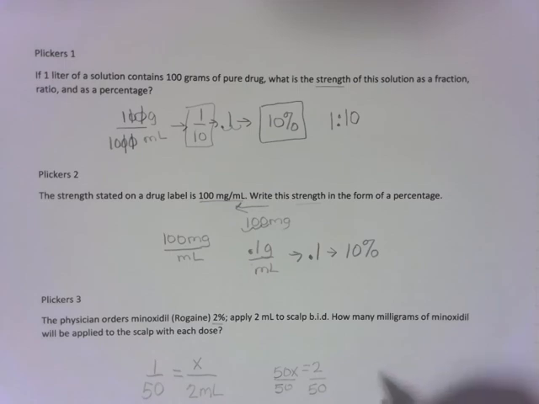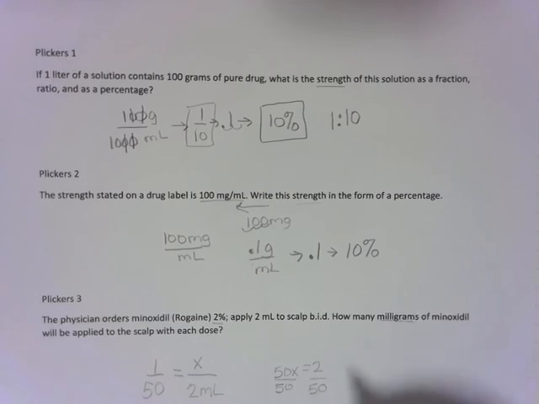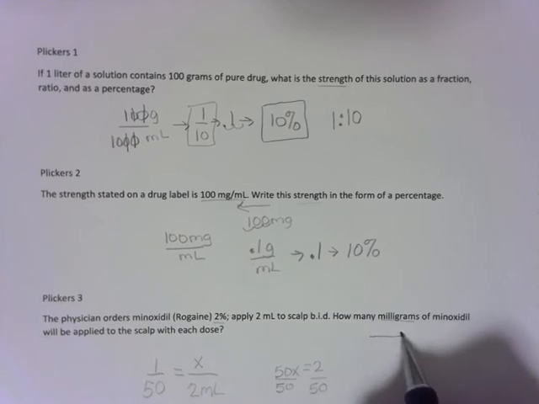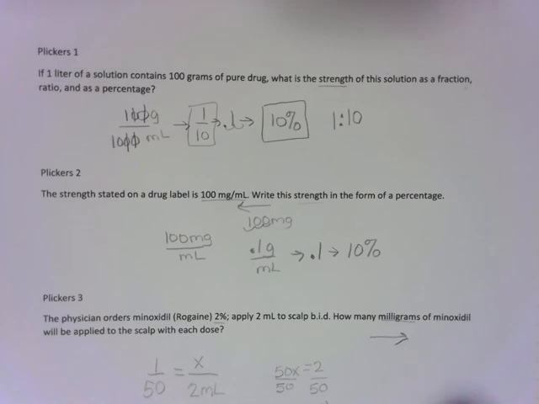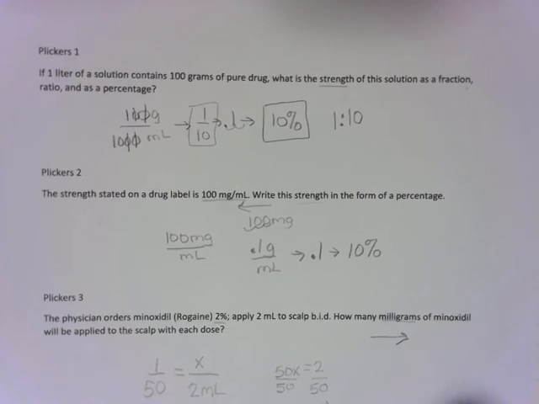They're asking me for milligrams. So to turn this into milligrams, I'm going from grams to milli, so I'm moving my decimal this way 3 places. 1, 2, 3. So it would be 40 milligrams would be my answer. And that's chapter 17, our strength of meds.